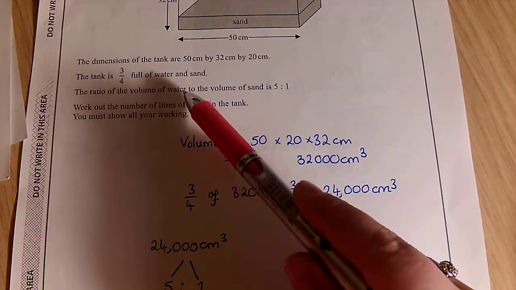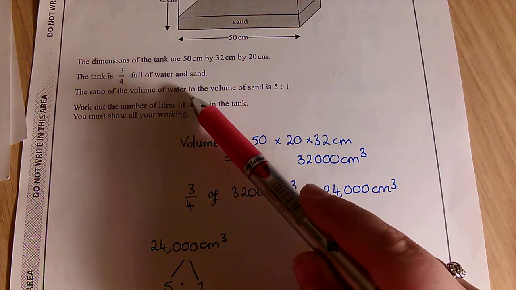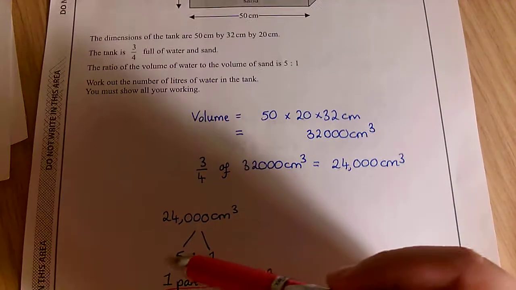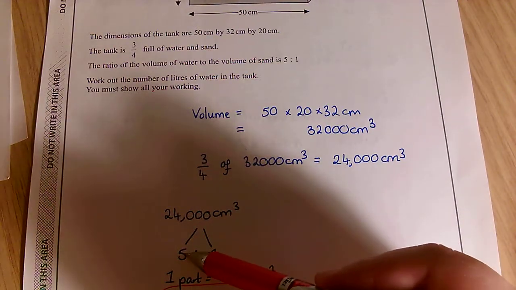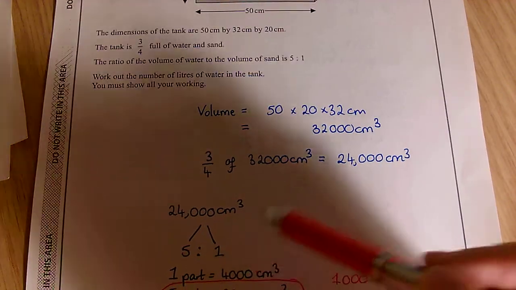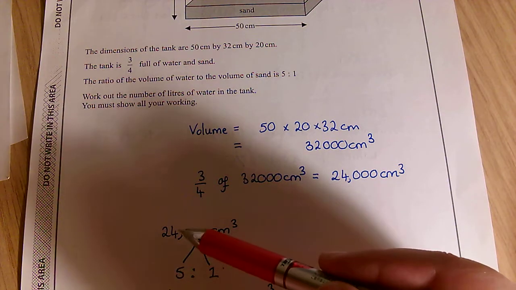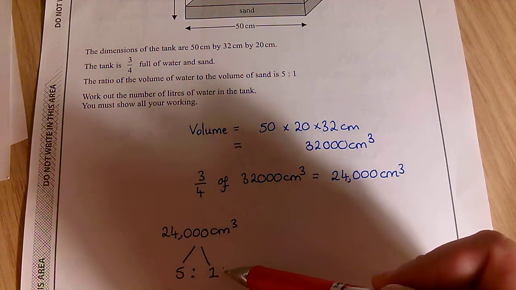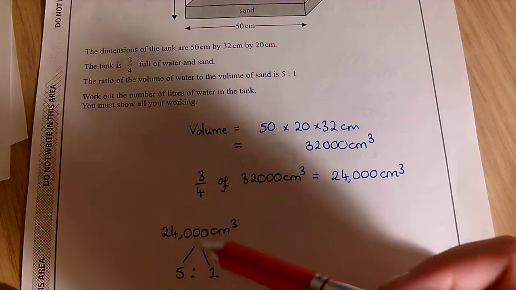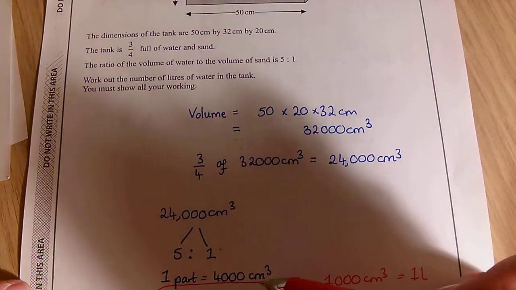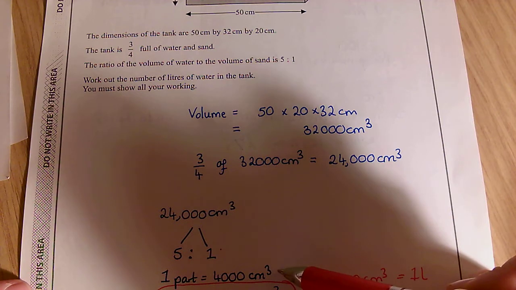Now the ratio of the volume of water to sand is 5:1. So the water is 5 parts to sand, which is 1 part. Now 5 and 1 is 6. There are 6 parts altogether to this. So that 24,000 divided by 6, because there are 6 parts, leaves me with 4,000. So 1 part is worth 4,000 centimetres cubed.